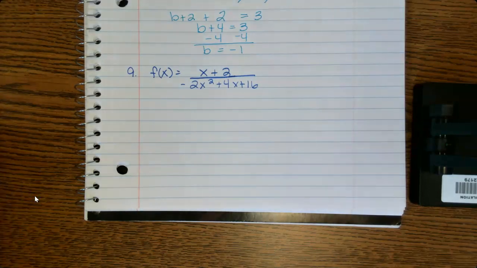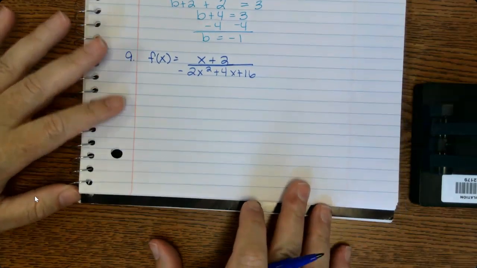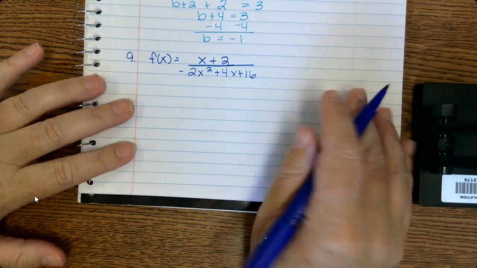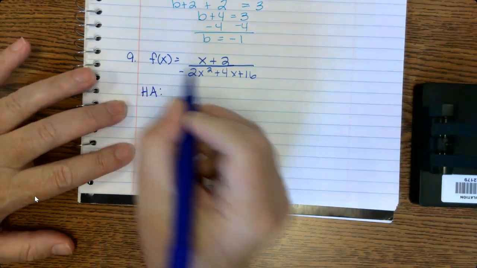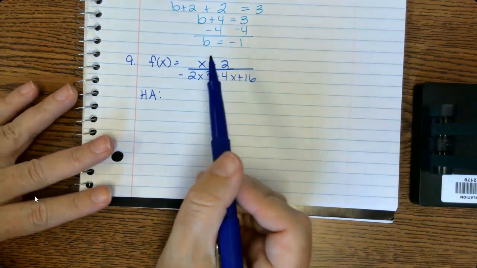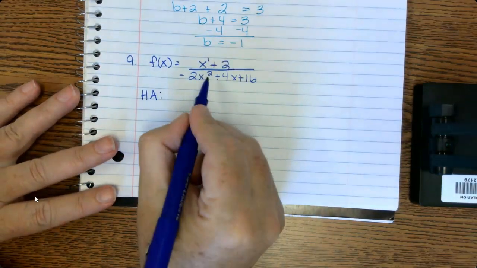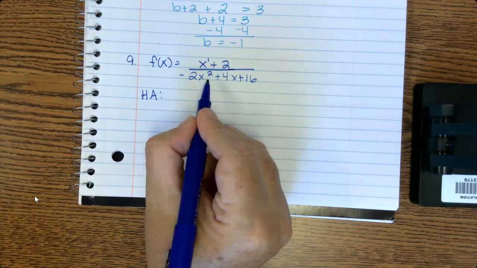Hey guys, so we're on the holes slash asymptote portion of your review. Okay, so here we go. HA, horizontal asymptote. The degree on top is 1, the degree on bottom is 2.